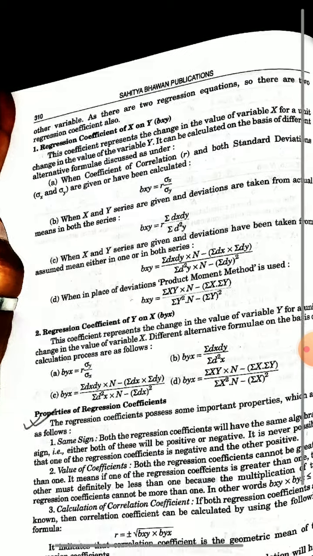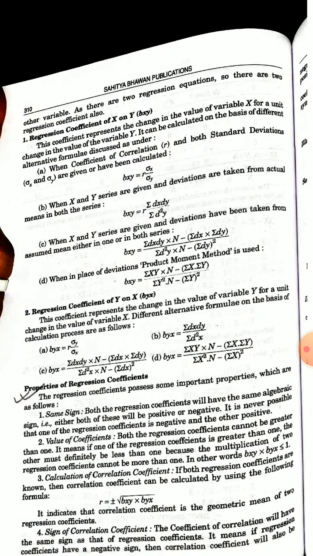The first regression coefficient will be regression coefficient of x on y, which can also be said as bxy. This coefficient represents the change in the value of variable x for a unit change in the value of the variable y. It can be calculated on the basis of different alternative formulas discussed as under.